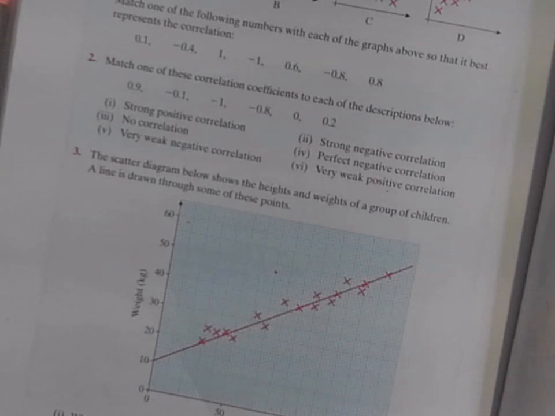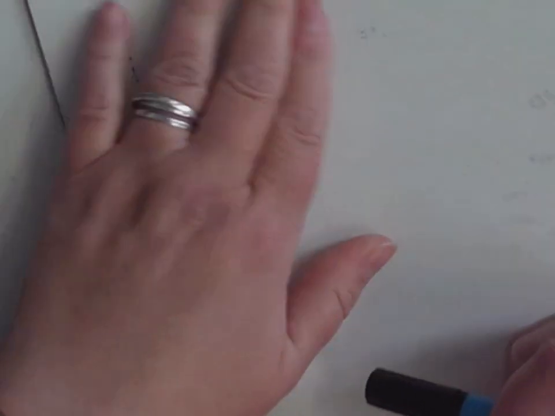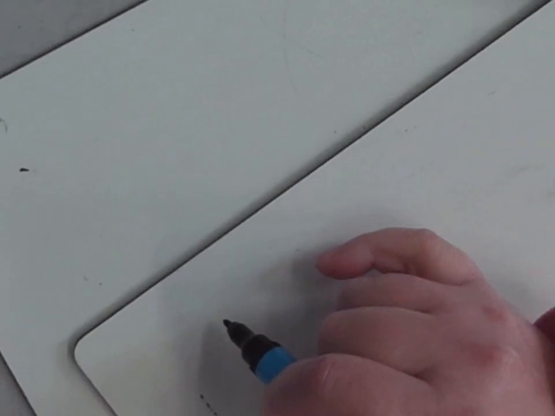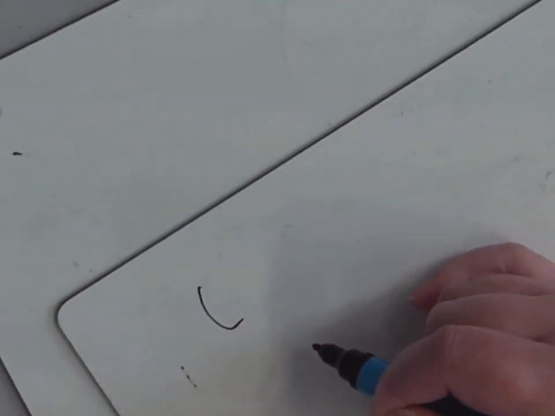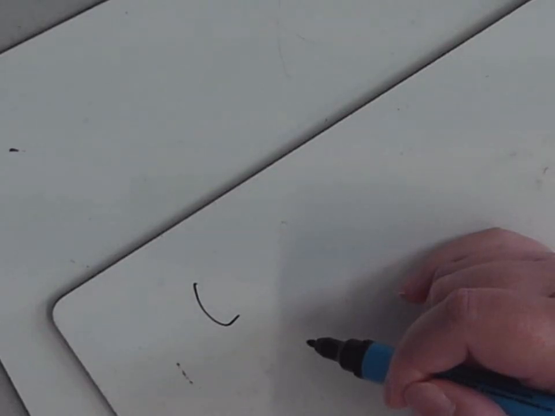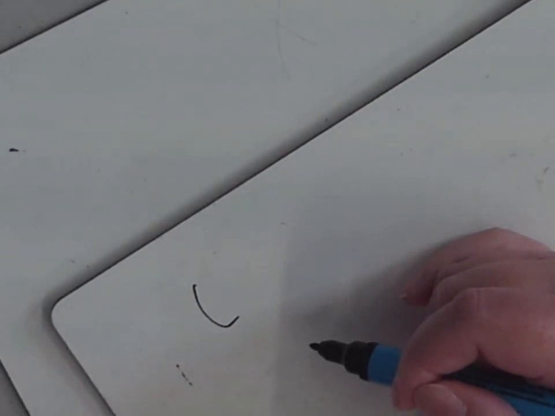Are you all confused? Right, will someone give me two? Have we all drawn a line? Yes. Right, I'll go with Alva, I'll go with your line. Give me 2 points off your line. Use a ruler to draw up from the X and over, okay?